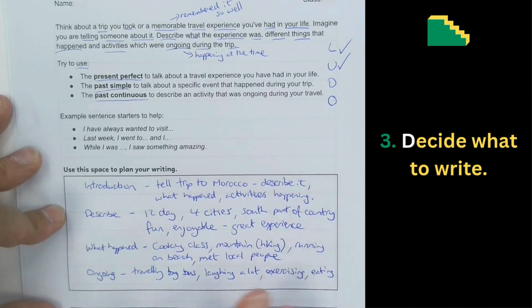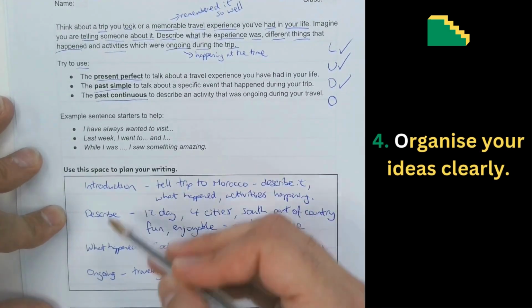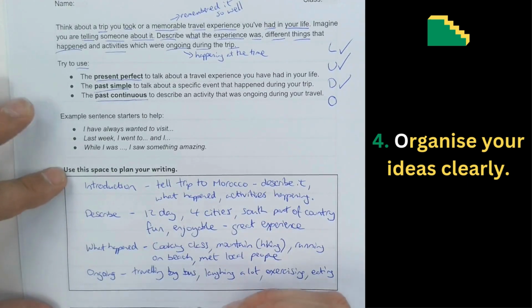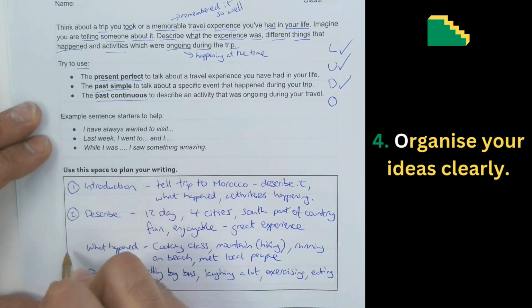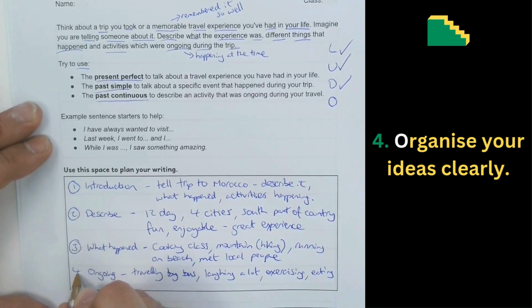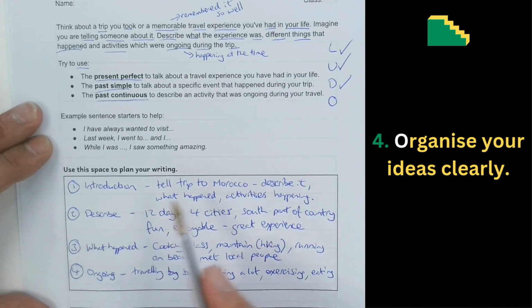So now I think that's a good enough plan. I've decided what to write. And now it's on to organising my ideas clearly. Here we have to structure the plan. So inside we put 1, 2, 3, 4. We do that to remind ourselves to start a new paragraph, so it helps the reader to follow.